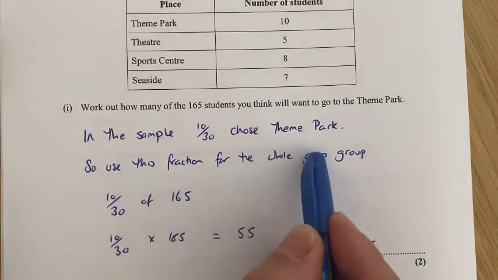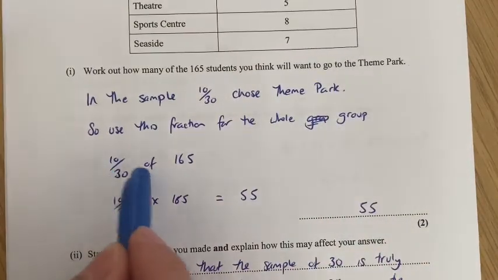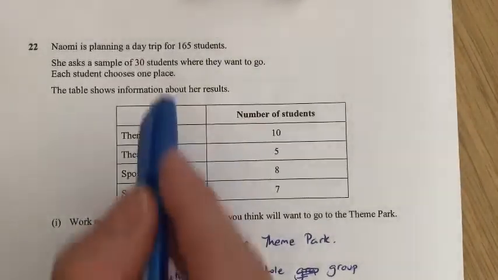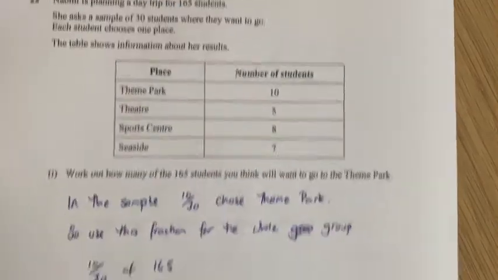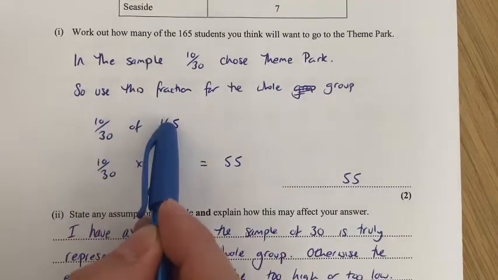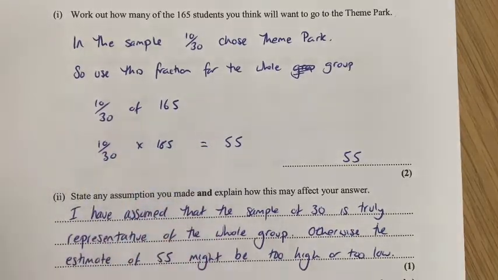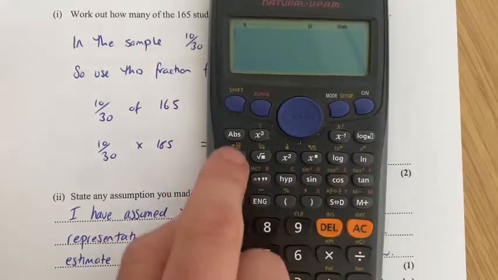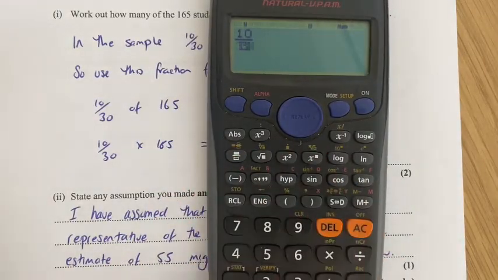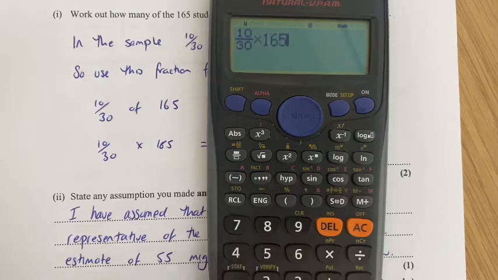So I've used this fraction for the whole group. 10/30ths of 165, because it's 165 in the whole group. 10/30ths of 165, or 10/30ths times 165, will get you the correct answer. And don't forget, you can use a calculator.